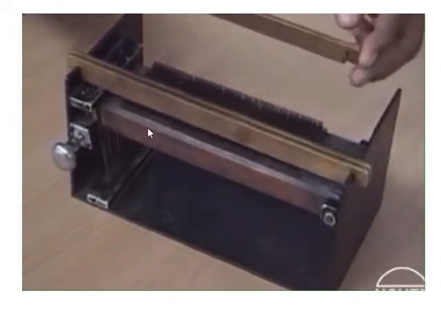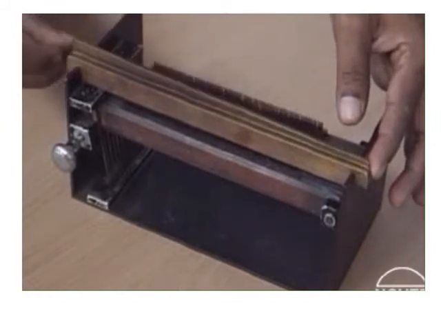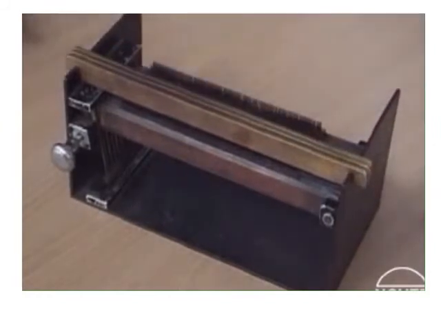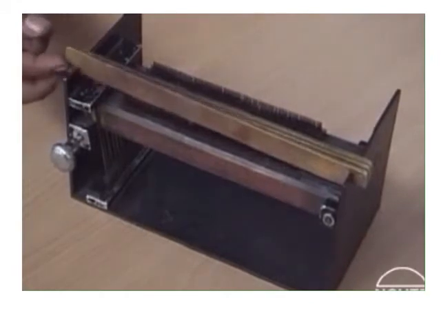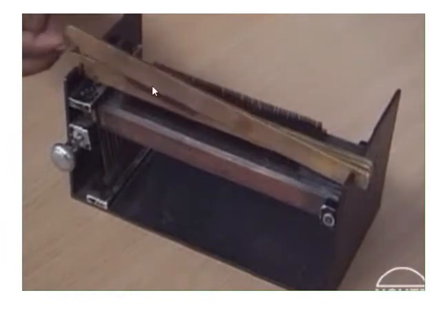So you can place the top combs in the grooves like this. Three top combs. You can see in this, the teeth are only towards one edge, towards the left hand side, whereas the bottom comb has teeth throughout its length. The top comb has teeth only towards one edge.